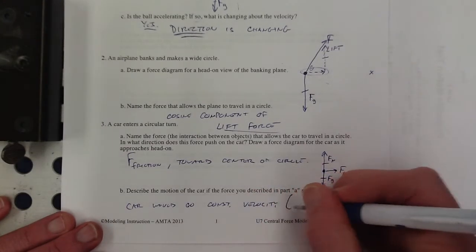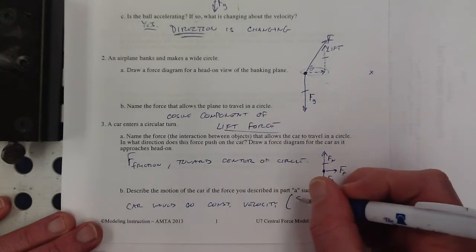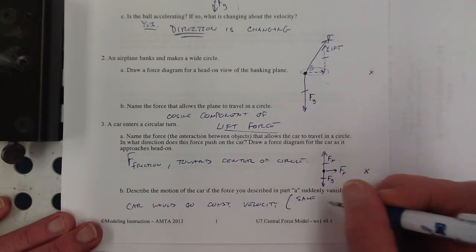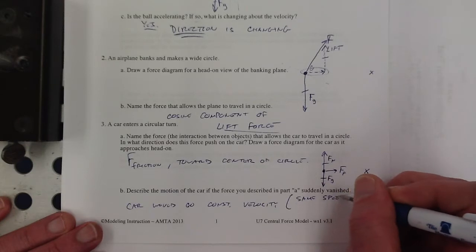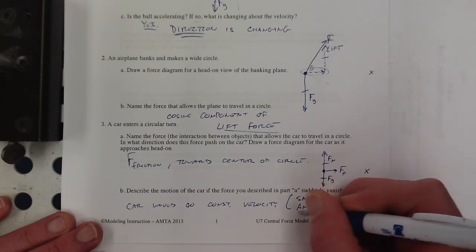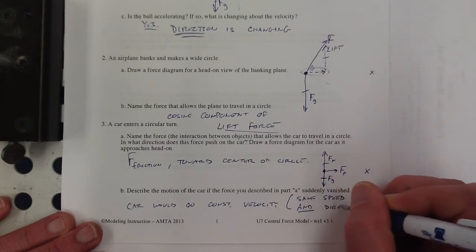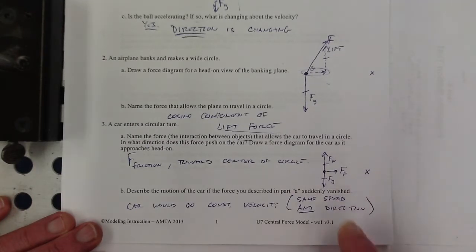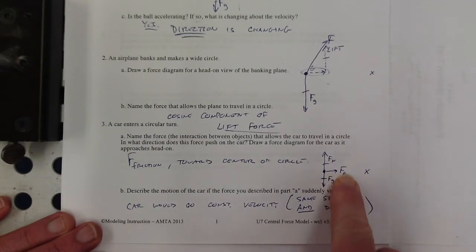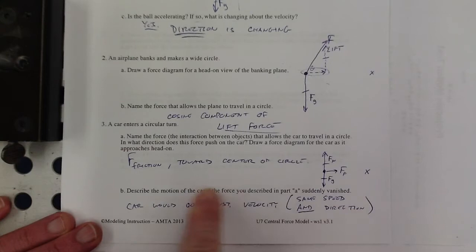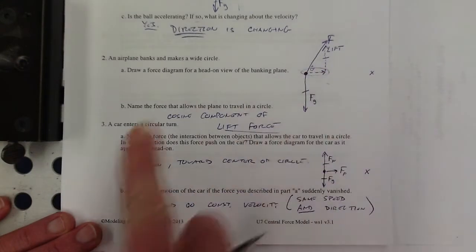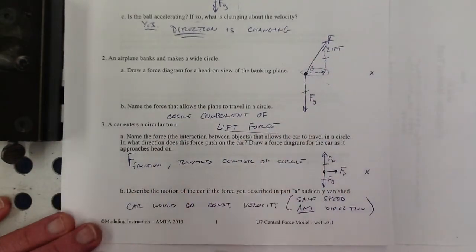Constant velocity means same speed and direction. So it doesn't turn anymore. Right? That friction force is allowing for the direction to change. If you have no force toward the center of the circle, whether it's an airplane or a car or whatever, then it will not turn. Just go in a straight line.